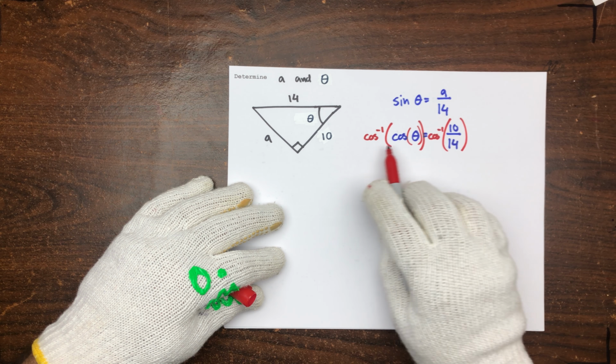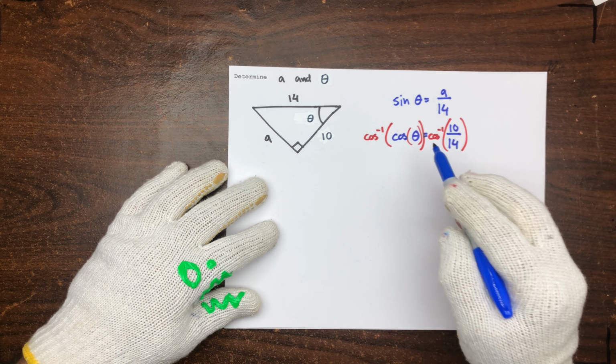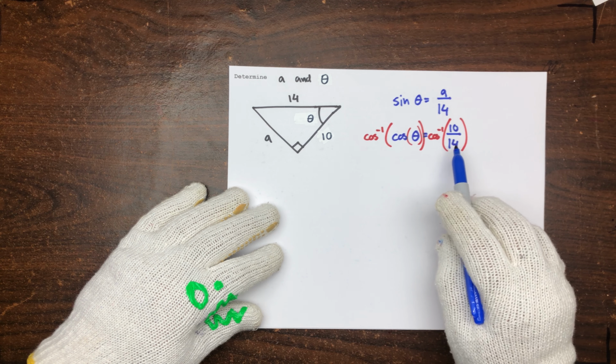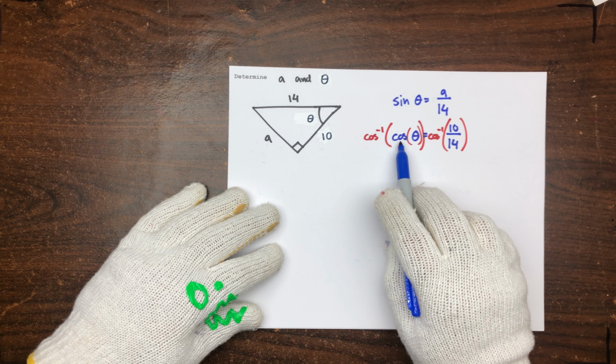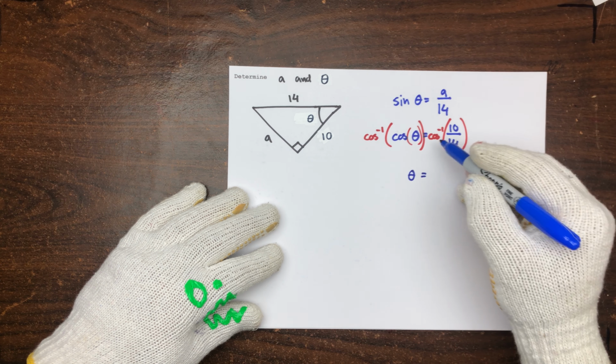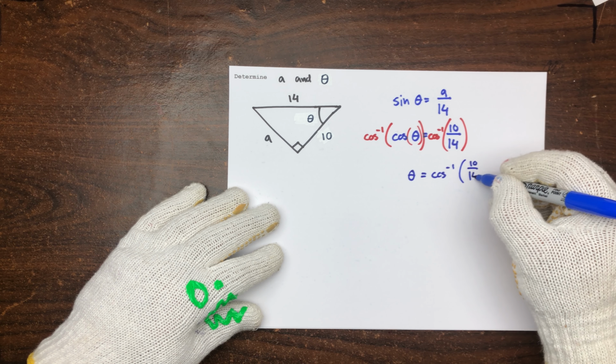Whatever you do to one side of the equation, you have to do to the other side of the equation. So they're identical on both sides because it's an equal sign. Whatever you do to this side equals the same as whatever you do on this side. So cosine inverse of cosine will give you nothing, and it will leave you with just theta. Cosine inverse of this side will be cosine inverse of this side.